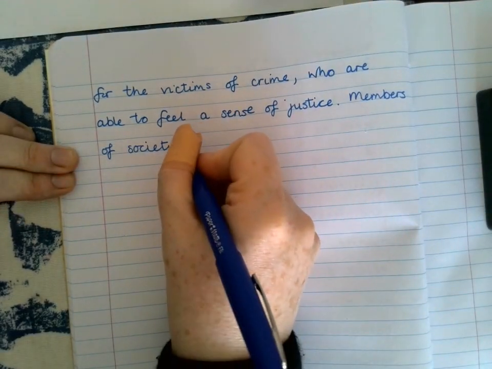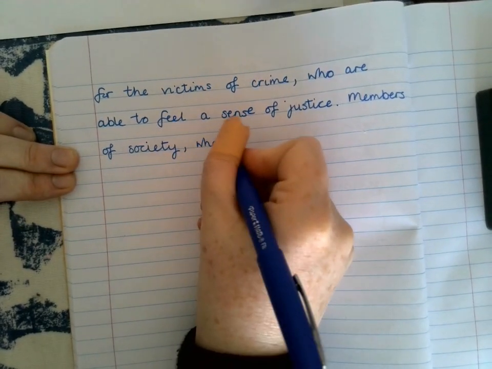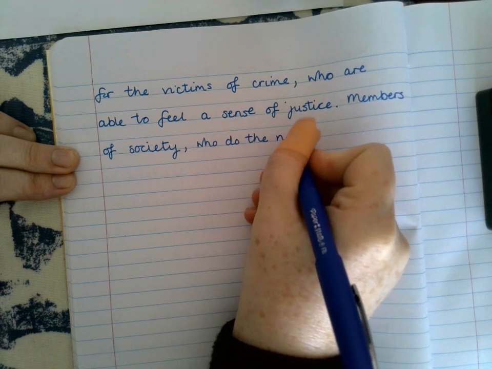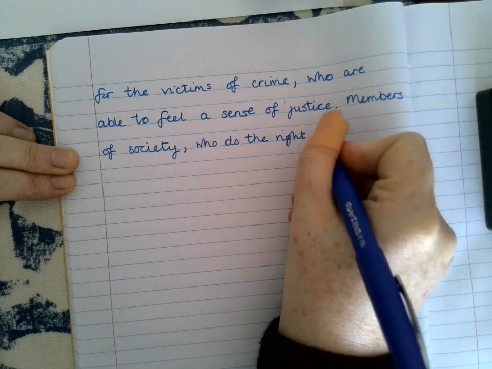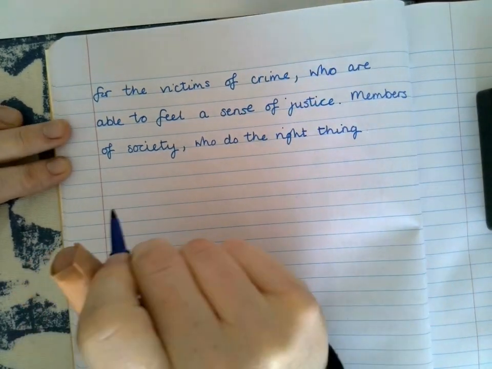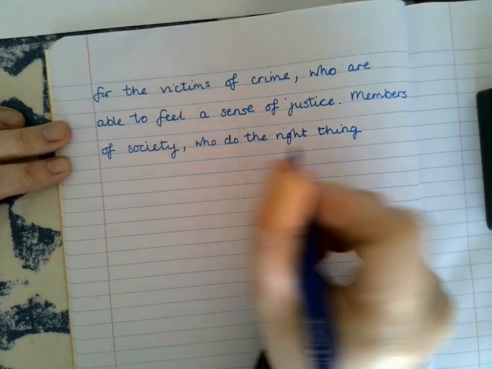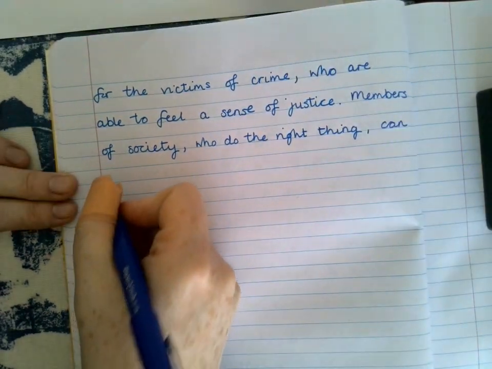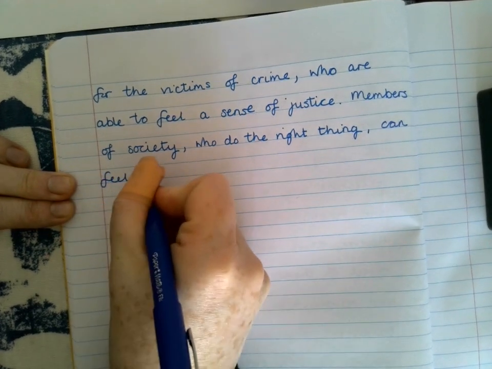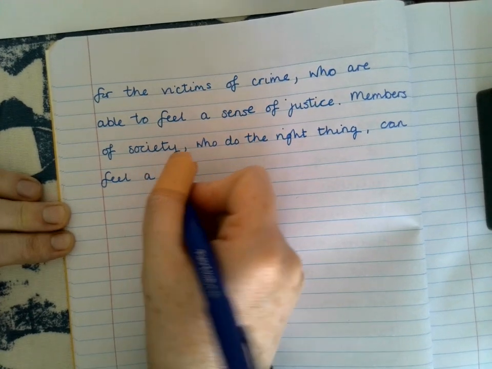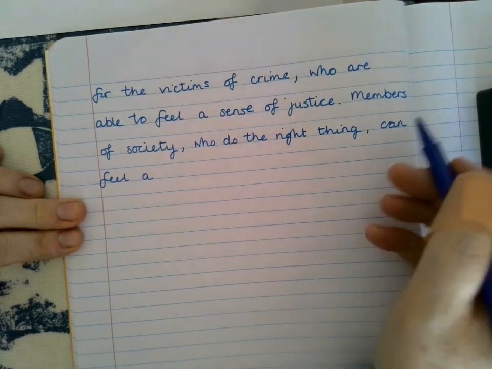another relative clause, who do the right thing can feel a sense. Oh no, we've just said that. Hold on. No, we don't want to say can feel a sense of justice again, do we?